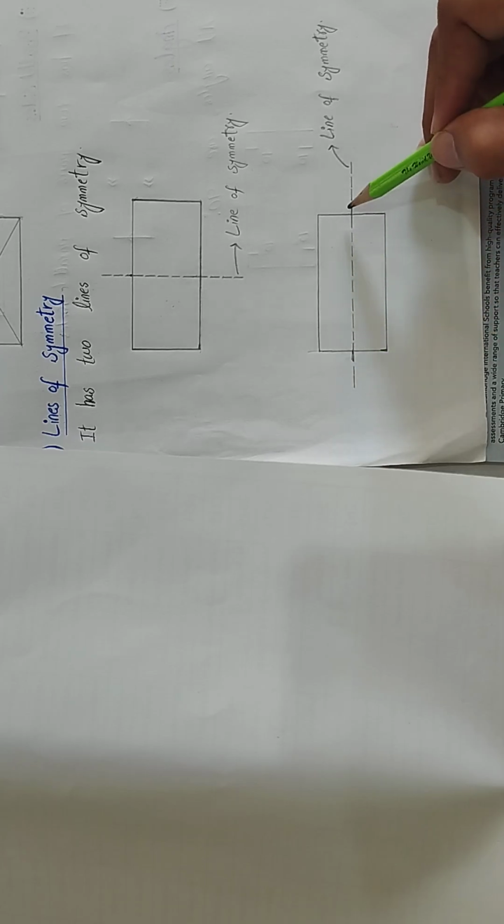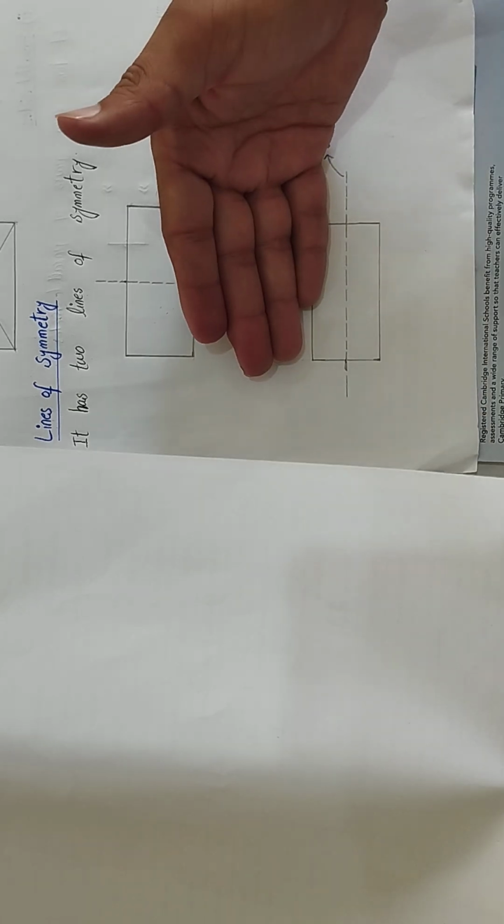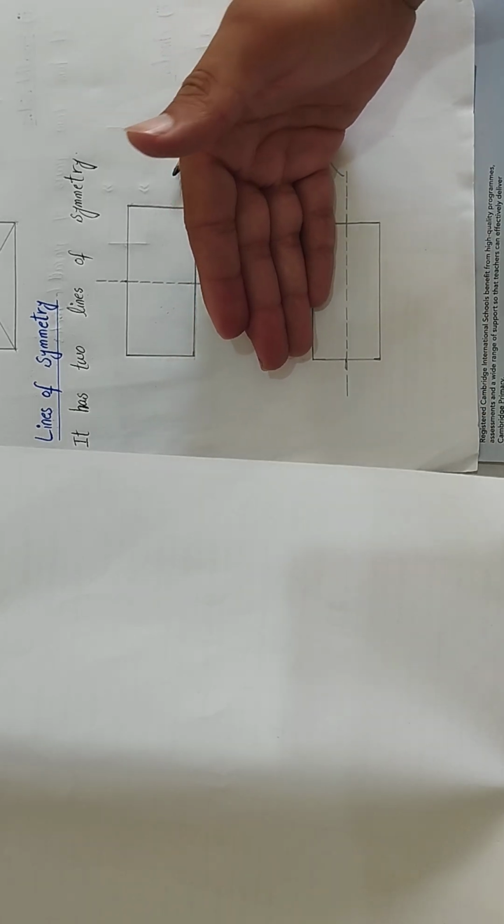If we take the upper part and fold it along the line onto the other part, this part will exactly fit onto this part. It means this line is dividing this rectangle into two equal parts. Therefore, this line is a line of symmetry for rectangle.